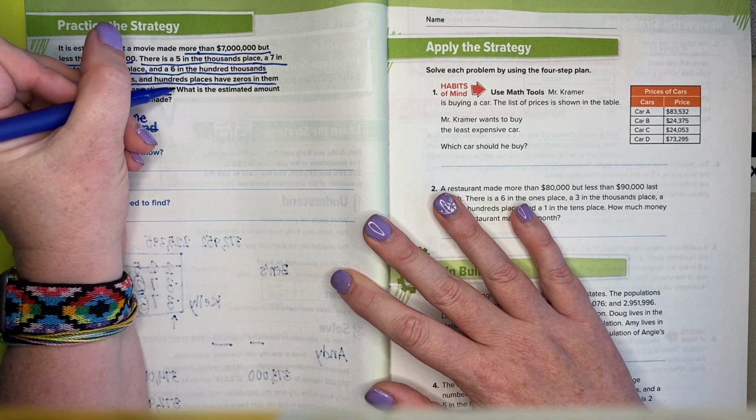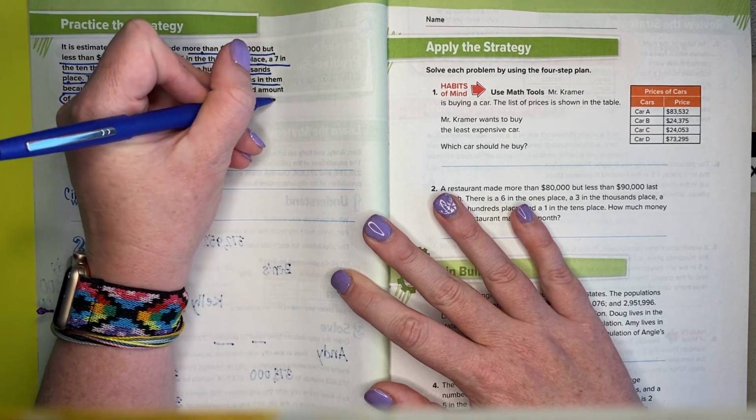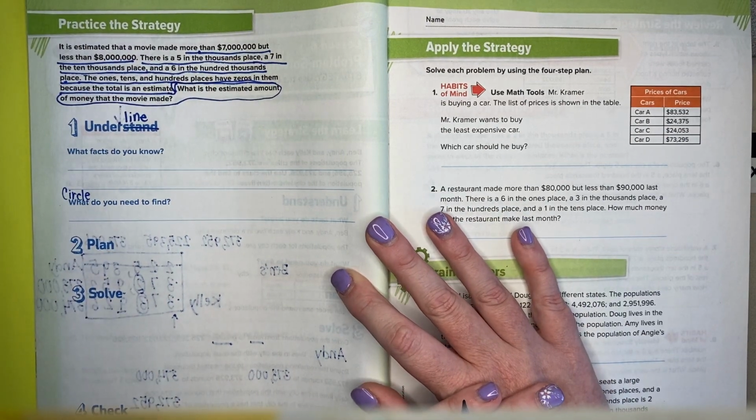So what do I need to find? I need to find what is the estimated amount of money that the movie made. Now, do I have to do any estimating? No, because the answer that's there is already an estimate, they said.